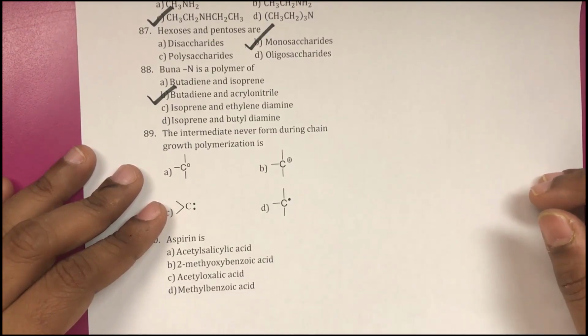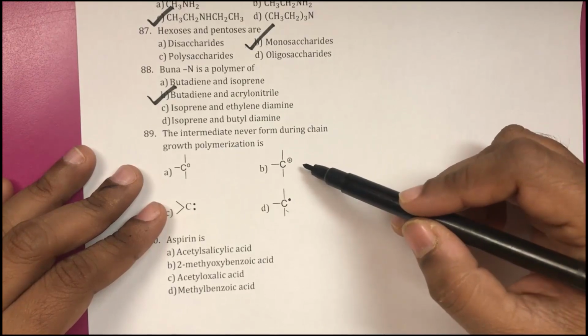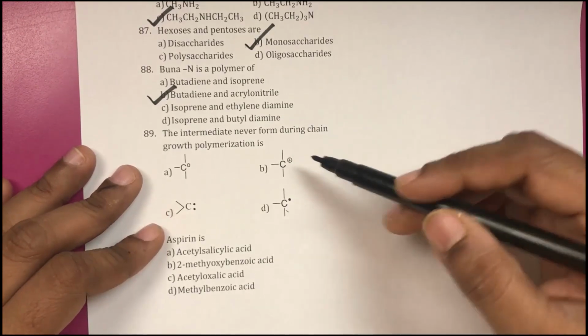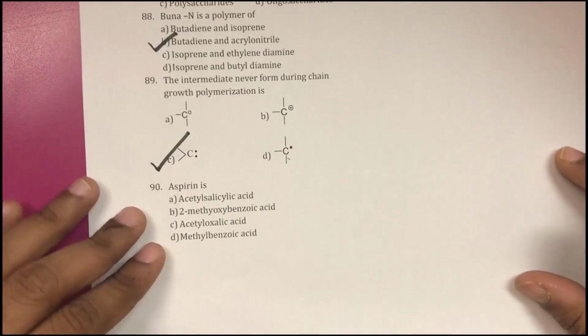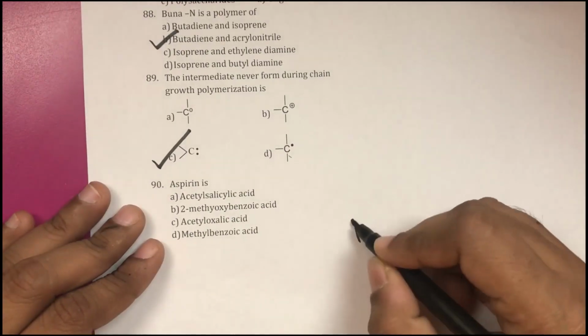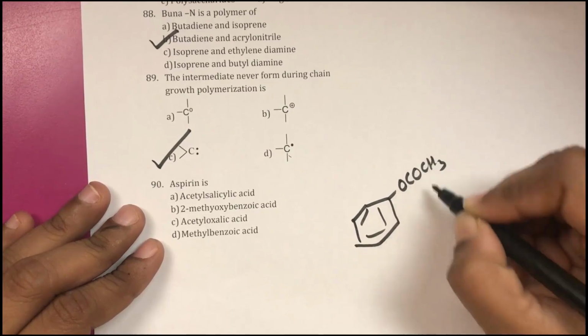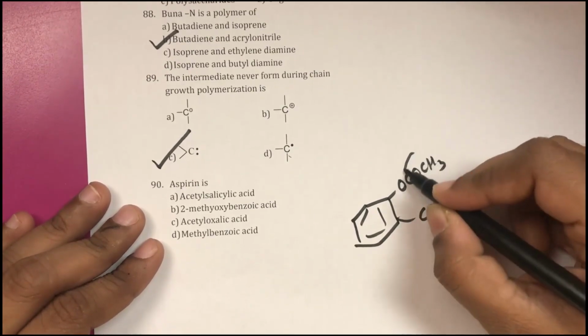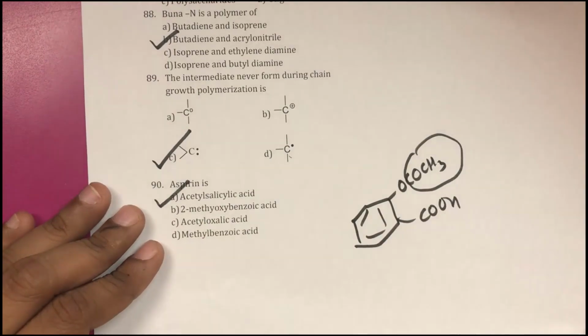Generally, chain growth polymerization gives us the formation of free radicals like A and D. It also gives the formation of the carbocation, but it will never give the formation of carbene. Hence, option C. Aspirin. Aspirin is generally given as OCOCH3, COOH. So this is an acetyl derivative of salicylic acid. So acetyl salicylic acid.